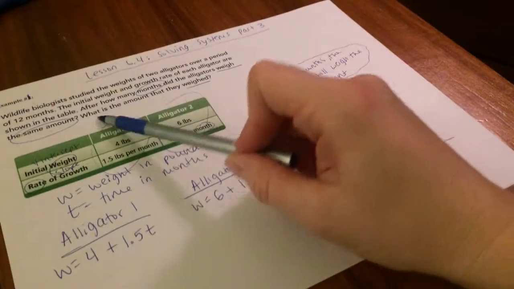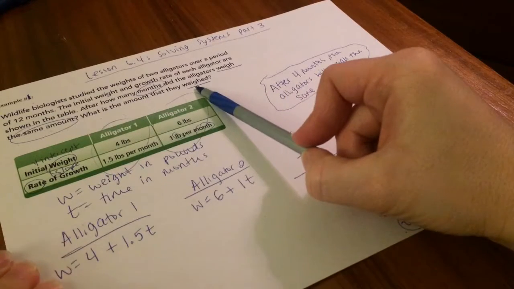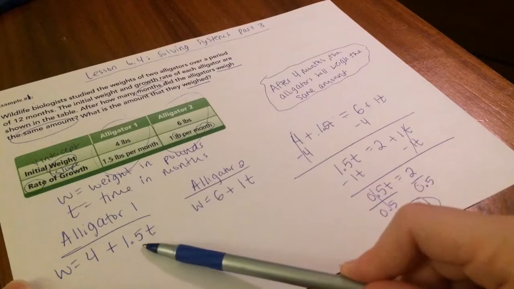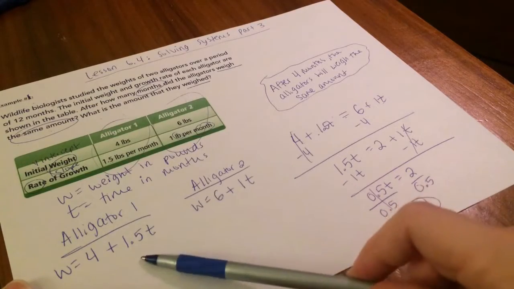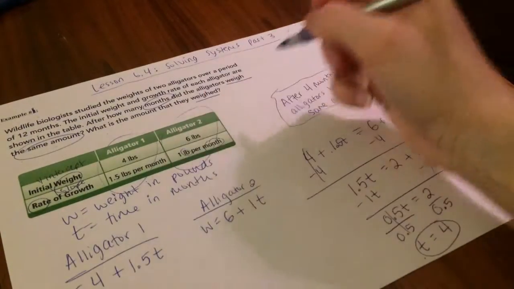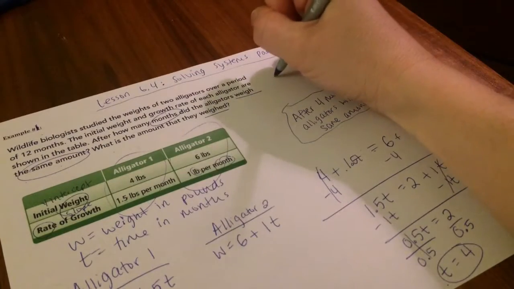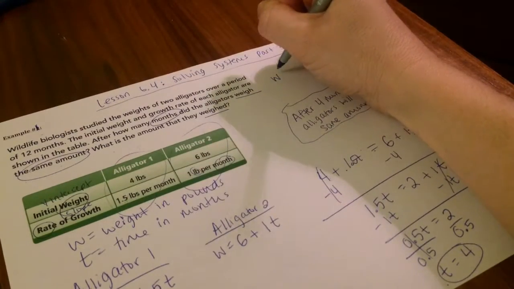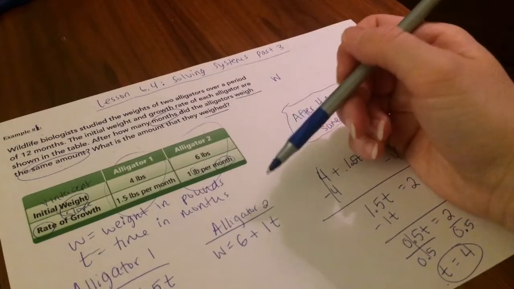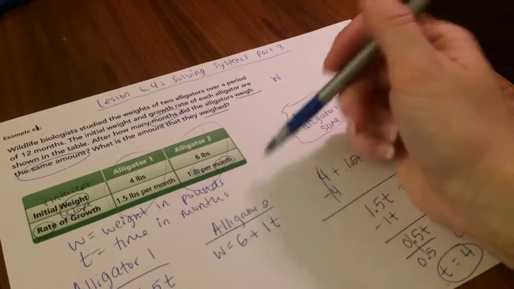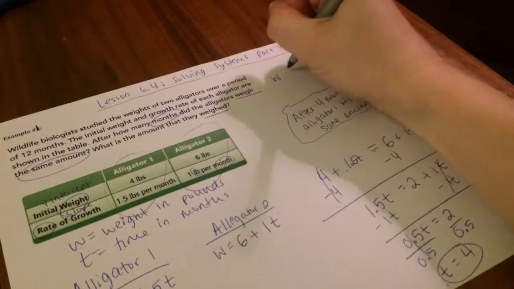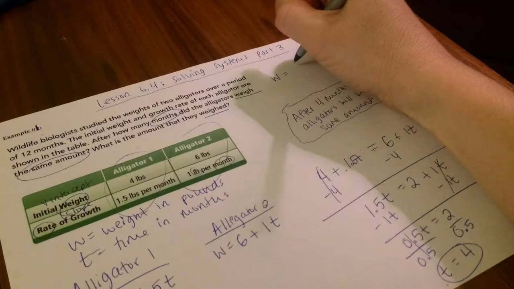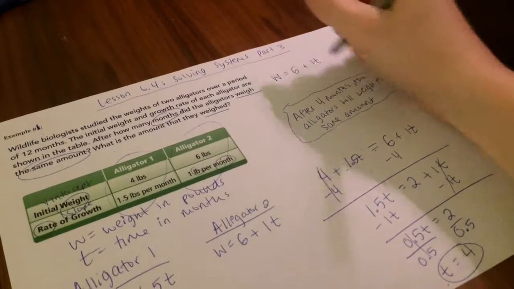All right, and then the other question asks, what is the amount that they weighed? Well, here are my equations for the alligators. And after 4 months, they're going to weigh the same. So let's use one equation and figure out what the amount would be that they weighed. So we'll just do alligator 1. Well, actually, let's do alligator 2, because alligator 1 has a decimal, so let's forget the one with the decimal for now. Let's do the easier equation. That's a good strategy to use. W equals 6 plus 1 times T.